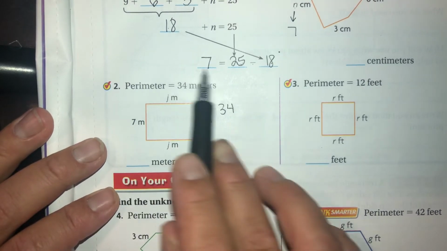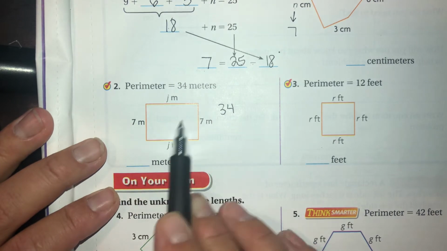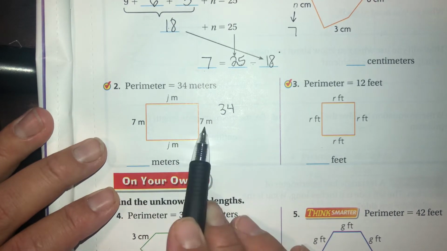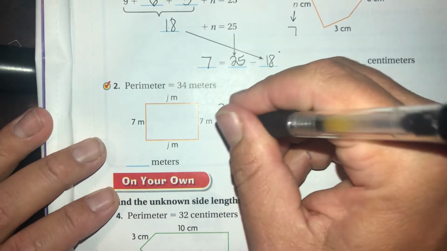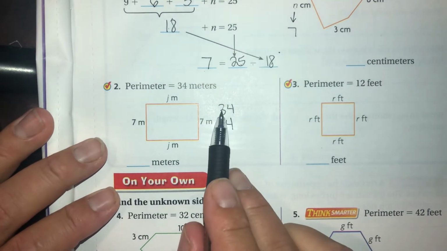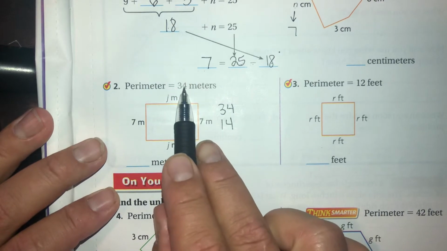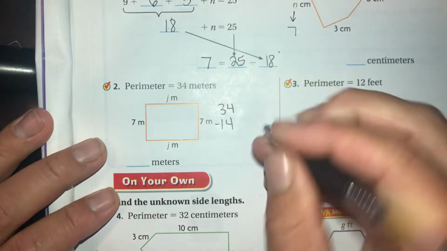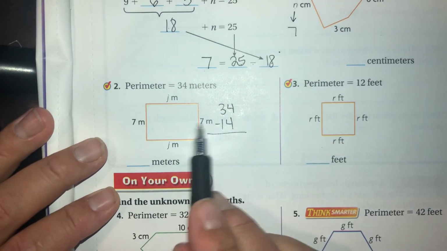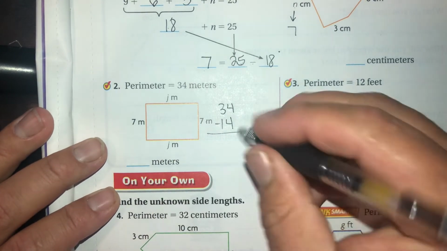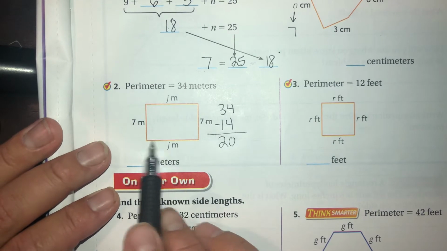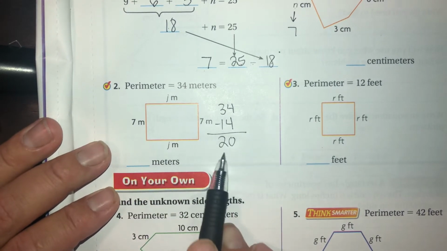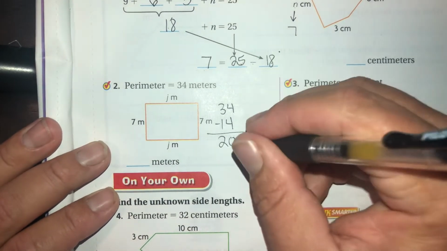Remember, the perimeter is all the way around, so we need to figure out this and this. But we do know these two sides. So 7 plus 7 is 14. I'm going to subtract 14 from the total. I get 20. So between this and this, it needs to be 20 meters.